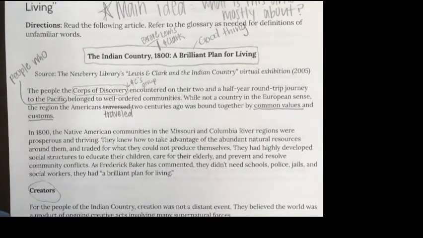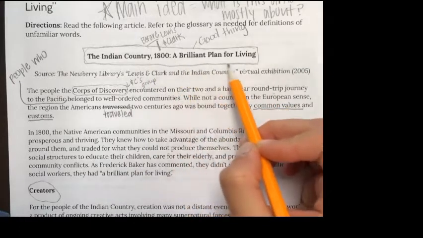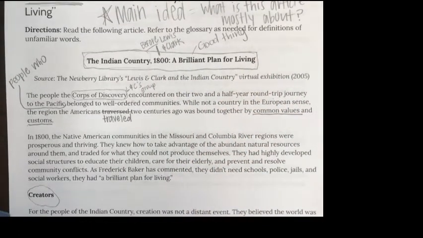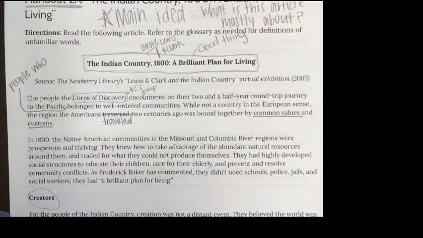Okay, so I'm thinking as a good reader right now, what did I just learn about the Indians and their brilliant plan for living? So I'm going to pause for a minute, and you can go ahead and put in the chat, what did you learn about their brilliant way of living? What were their communities like? What did they have in common?